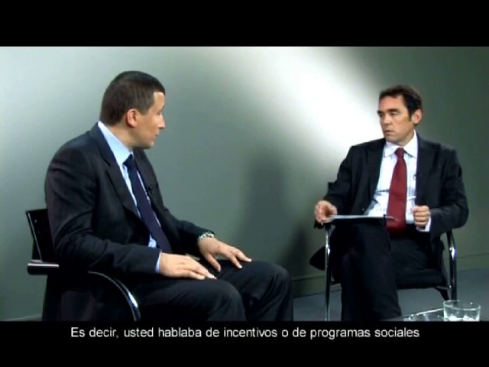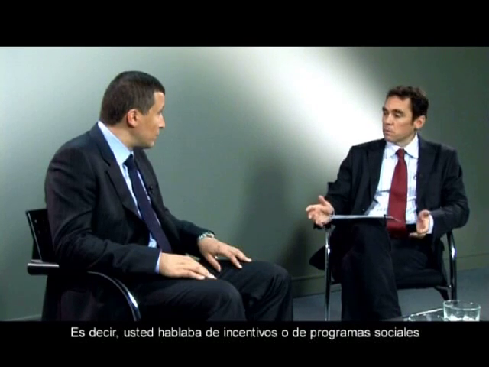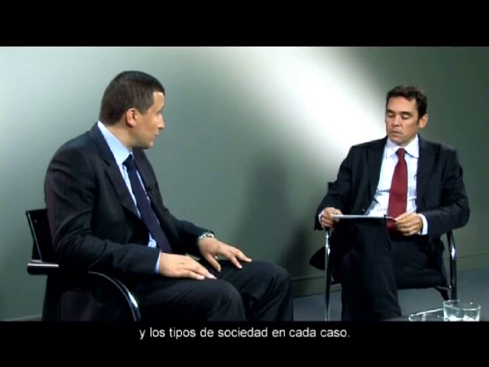And is the model valid for different countries or societies? I mean, you talk about incentives or social programs, and there are very different concerns about these subjects depending on the country or the model of society we talk about. Is it valid? So that's a very good question, and this question is often asked of academic economists, especially those primarily working in the US or in the developed countries.